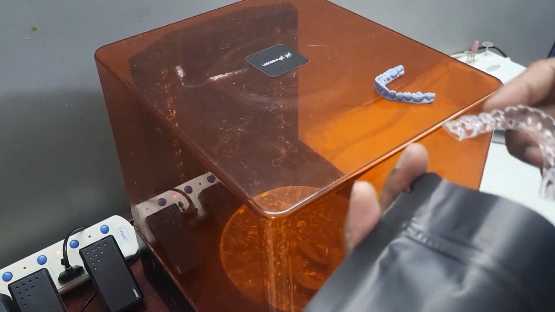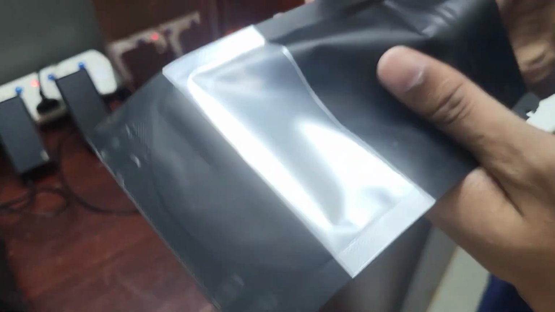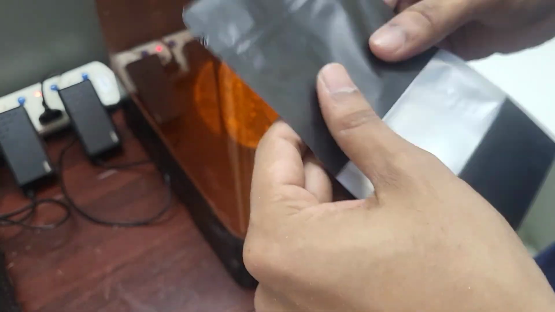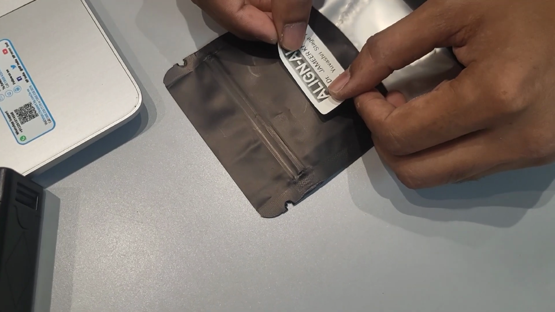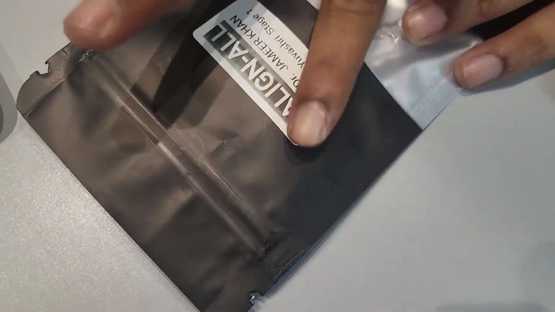And the stage 1 aligner has been completed. Now we are going to pack the aligner into the packet, and then we have to label it. And finally our in-house aligner fabrication is completed, ready for inserting in the patient's mouth.